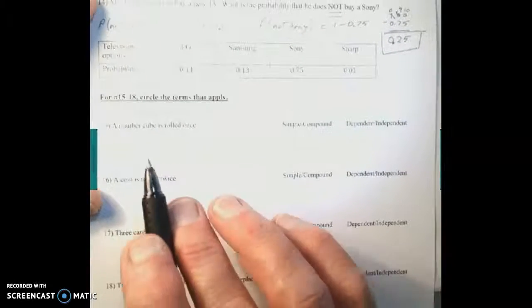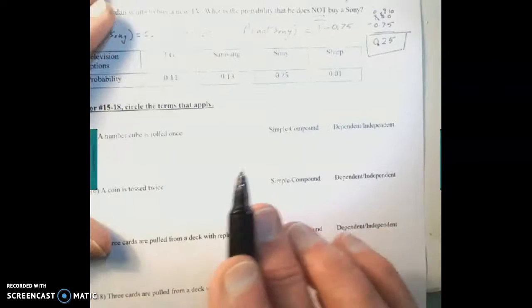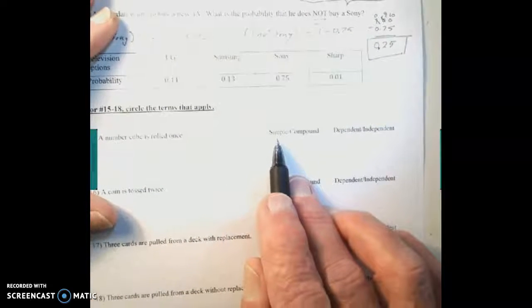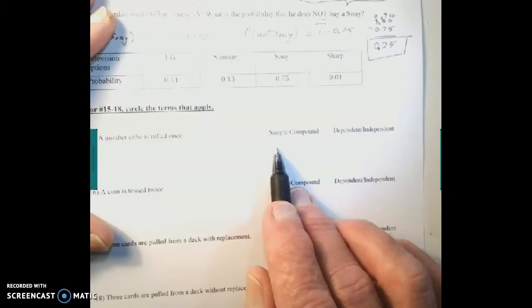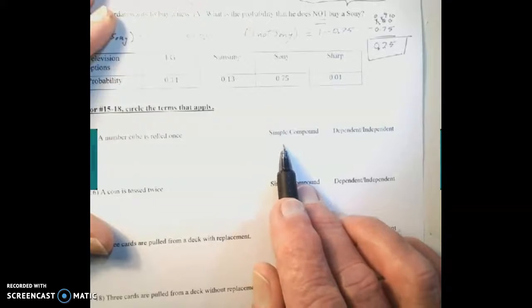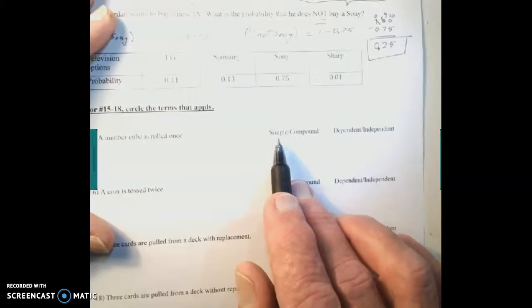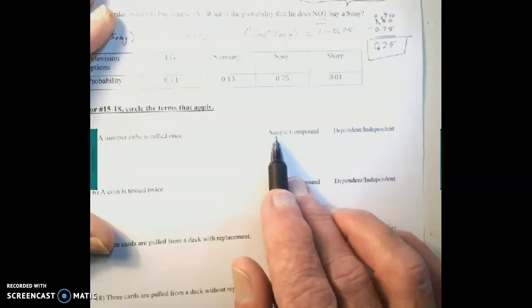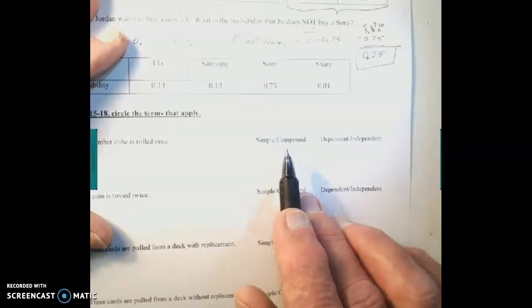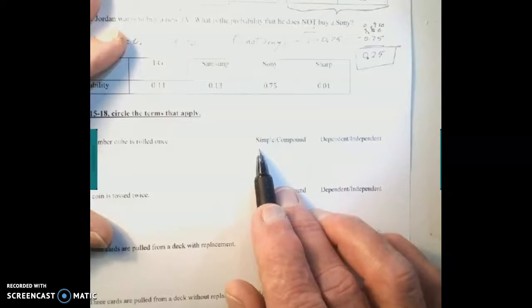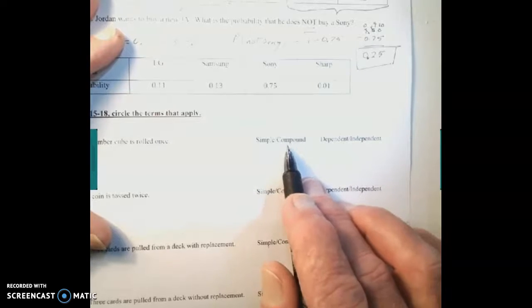Okay, question 15. Before we start these, understand what these words mean. A simple event. That is a single event, such as flipping a coin, rolling a dice, pulling a card out of a deck of cards. Those are simple events. Spinning a spinner. That is a simple event. Compound just means you're going to do more than one simple event. So spinning two spinners, spinning a spinner and flipping a coin, that's compound.